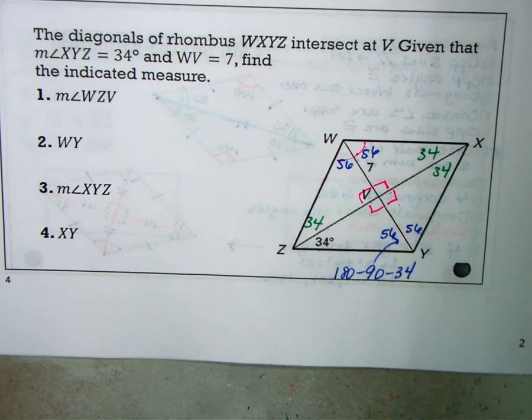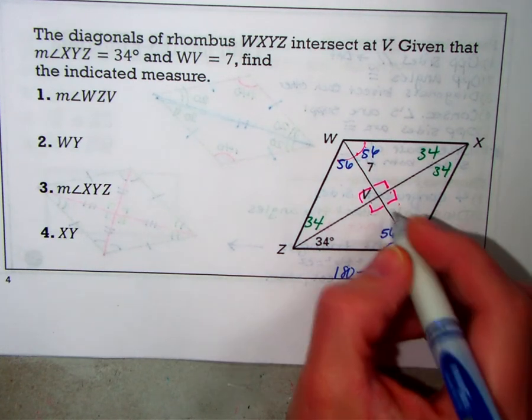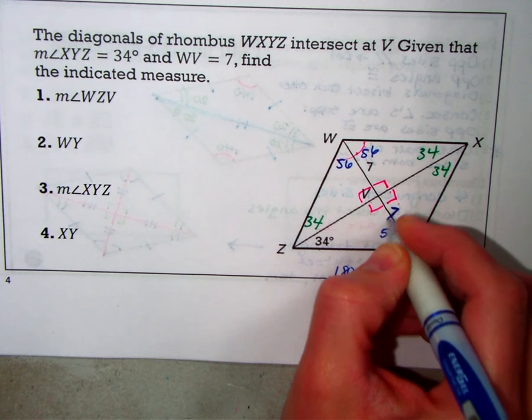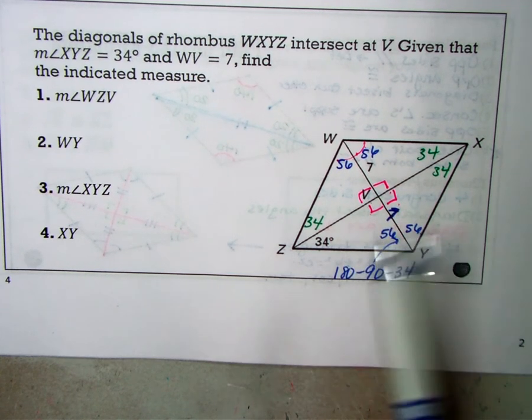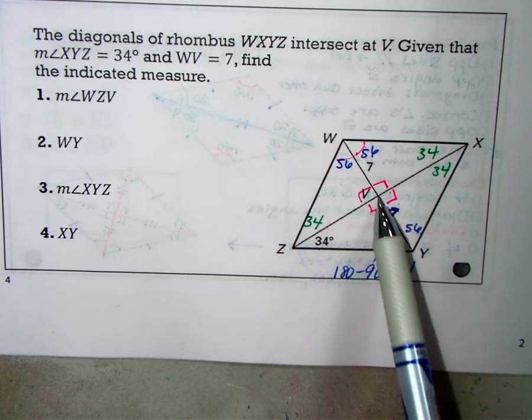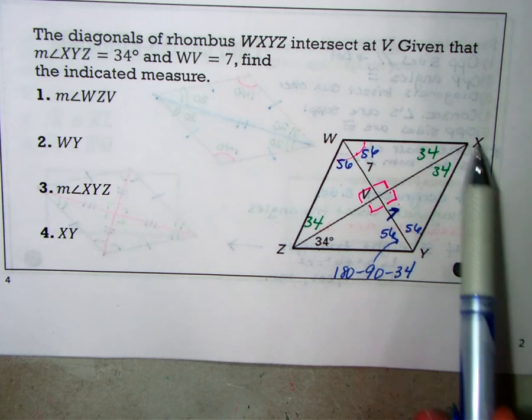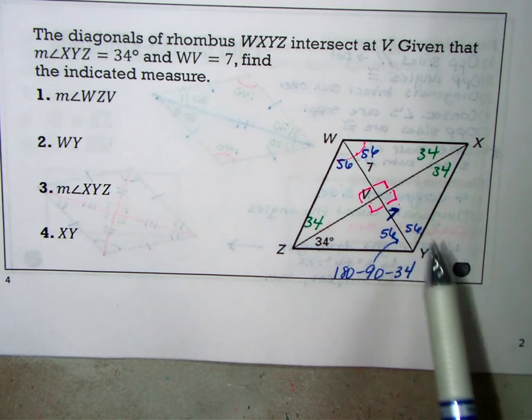Now, any angle they ask me for, I can figure out. What should I do with that 7? The only thing you can do with the 7 is put it here as well. It is not ZV, that's not 7, and XV is not 7, and XY not 7. None of those other ones are 7. Okay? All right, let's see what we got.